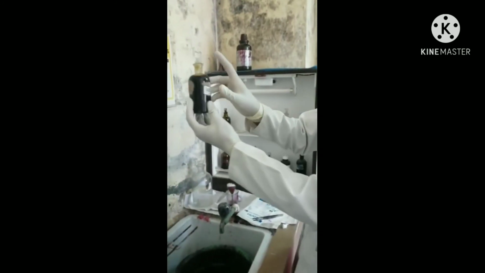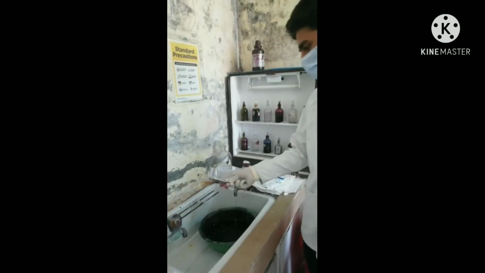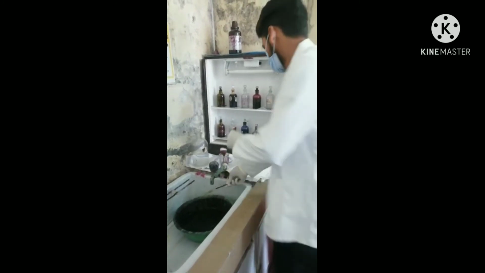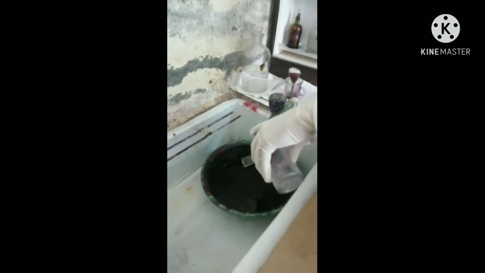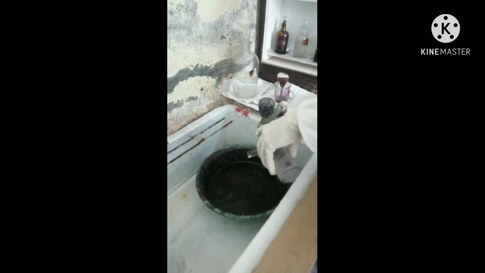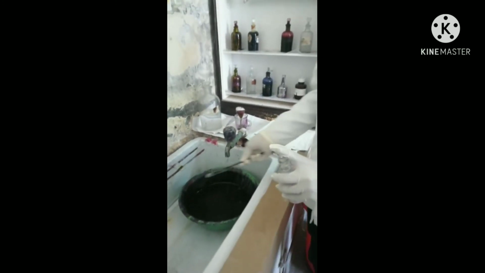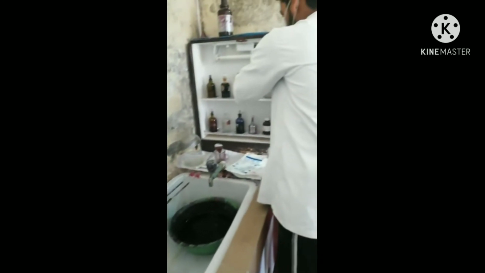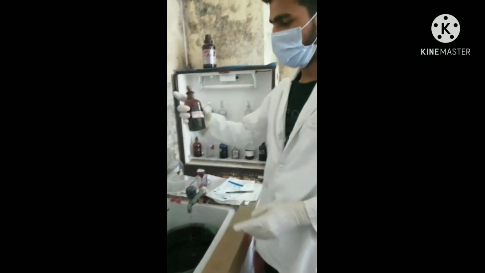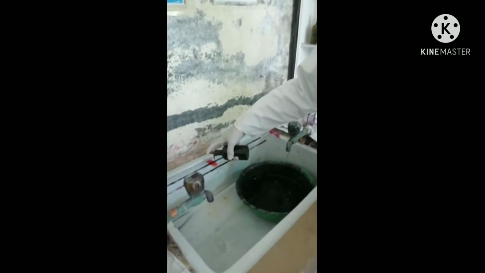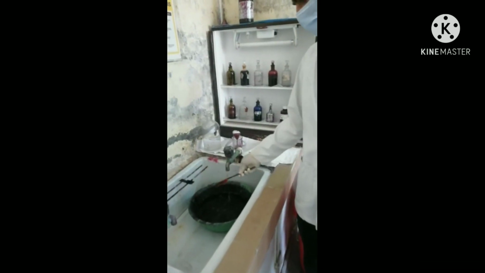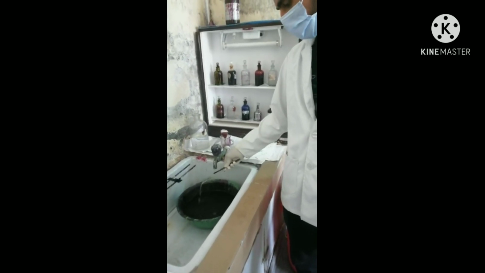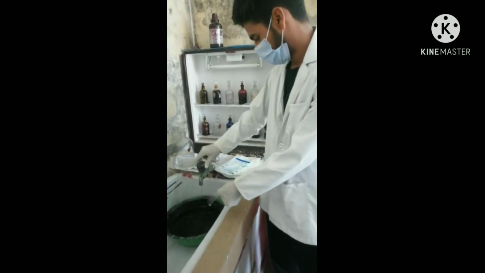Cover it with Gram iodine solution for 1 minute. After 1 minute, wash off the Gram iodine solution with running tap water and take the decolorizer, acetone. Wash the slide with acetone for 2 to 3 seconds. After decolorization, cover the smear with counterstain safranin for 30 seconds. Wash it with running tap water. Now the slide is ready to examine under the microscope at 100x.